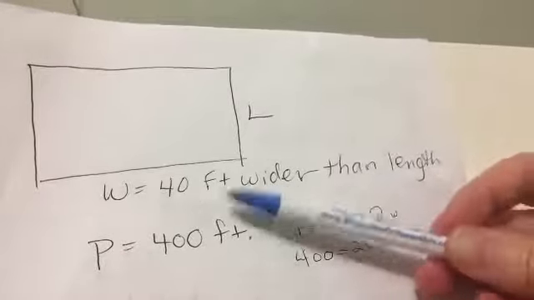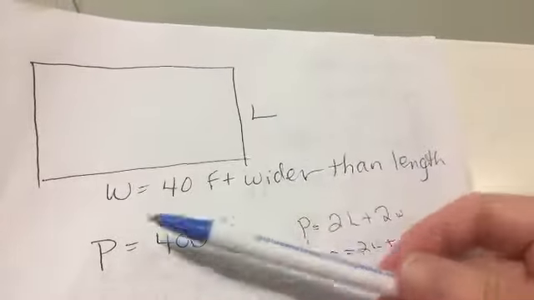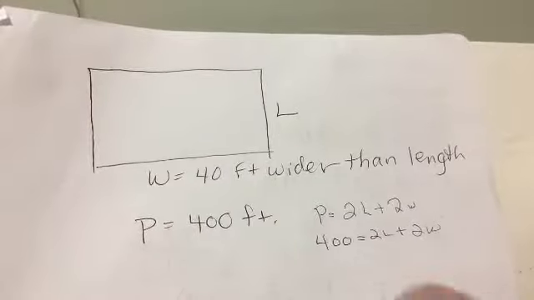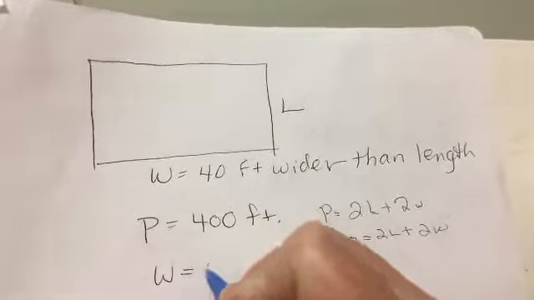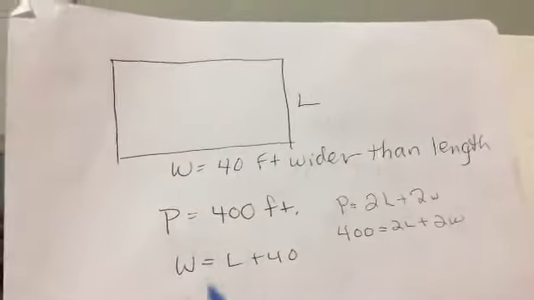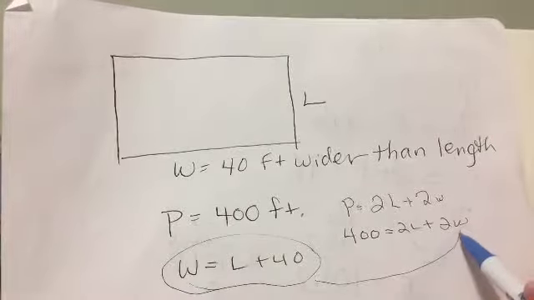But they've given us a relationship between our width and our length. And we know that our width is 40 feet wider than our length. Therefore, we can say width is length plus 40. And then we can take this width and substitute it in here.